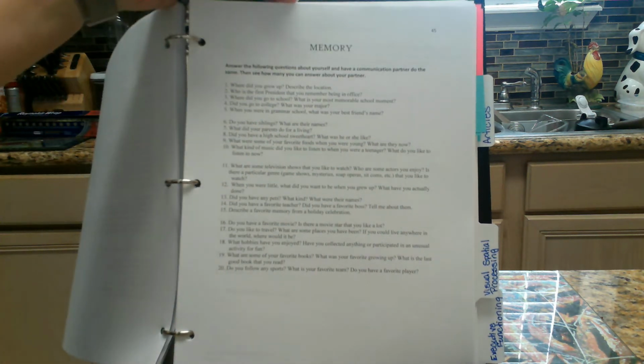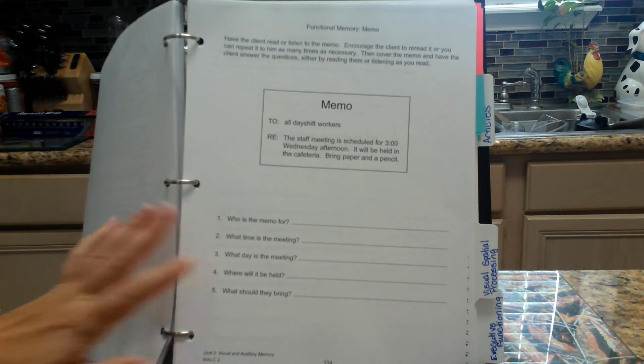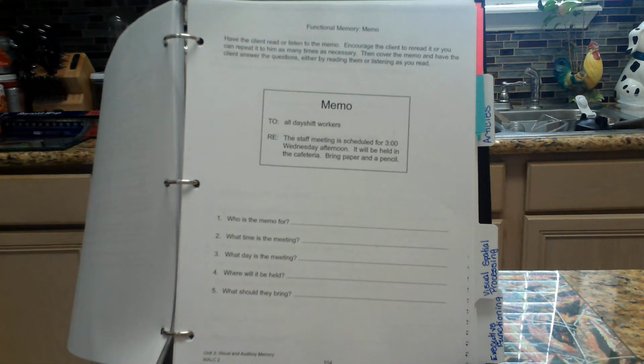This is some more long-term memory. Where did you grow up? Do you have a sibling? And then this is functional memory.